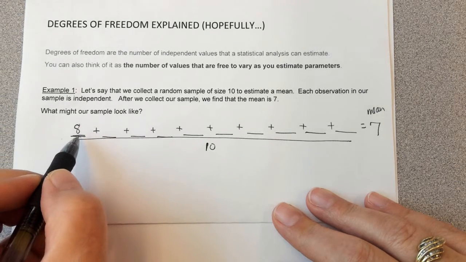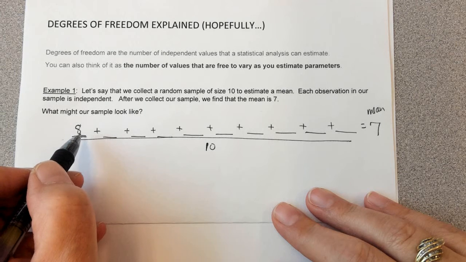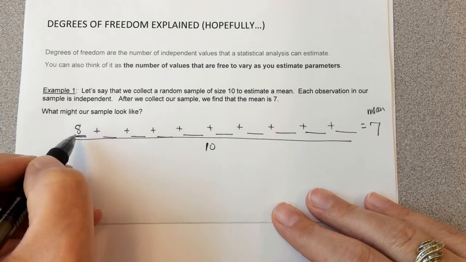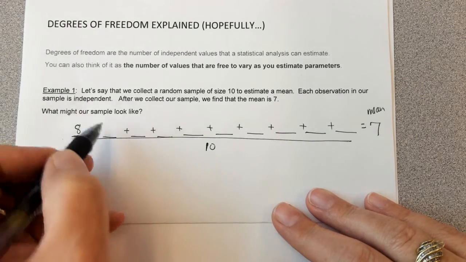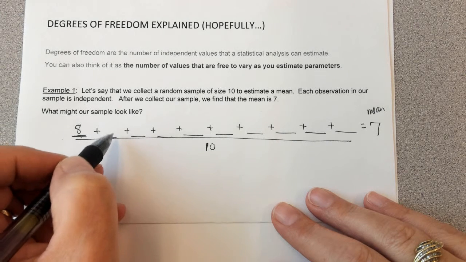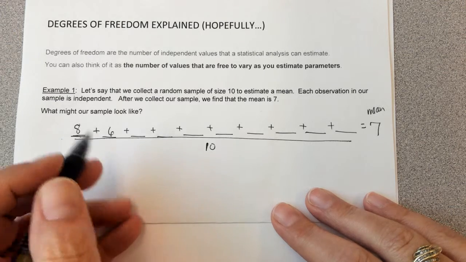Now that bunny rabbit's weight is free to vary. It could be lots of different things. It could be any number as long as it doesn't produce a sum bigger than 70. So that one is free to vary. The second bunny rabbit, how much might it weigh? Well, this one's free to vary. It can be lots of different things. It could weigh 1 kilogram, it could weigh 10 kilograms, it could weigh 7 kilograms. Let's say, just for funsies, that it weighed 6 kilograms.